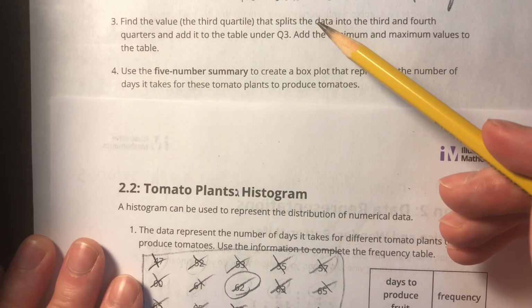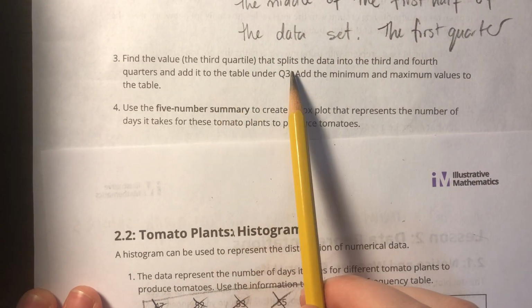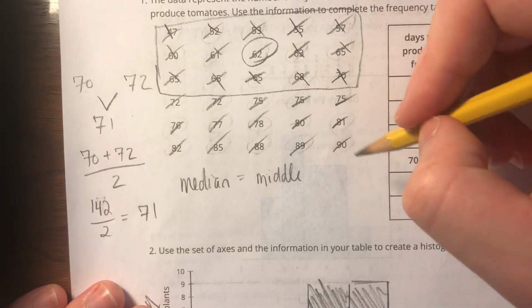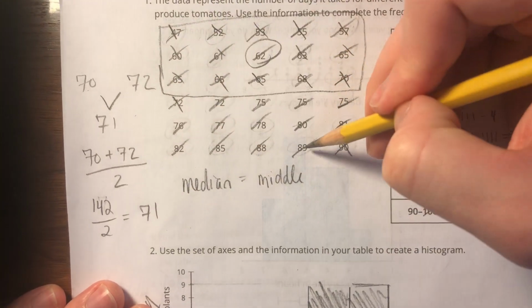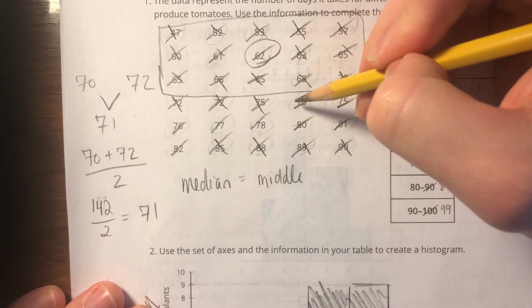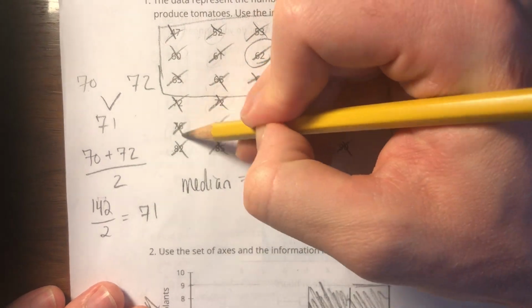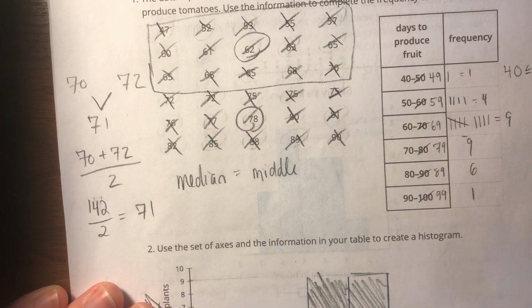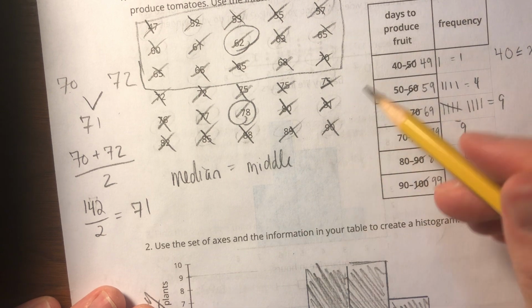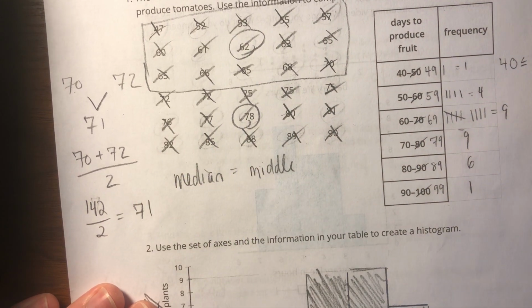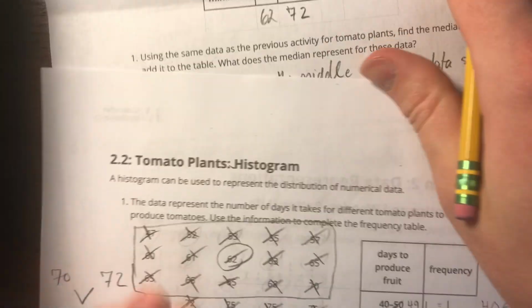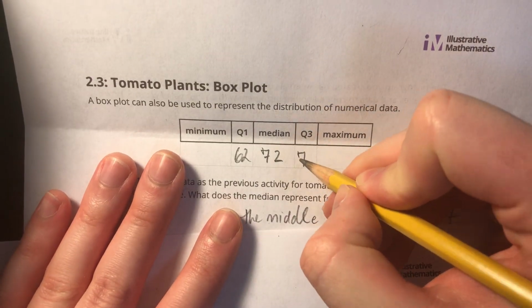Now they want us to do the same thing for the bottom half. Find the third quartile, Q3. So I'm going to do the same thing. I'm going to make a slash in the opposite direction now. We get 78. And you'll notice that the only reason I'm able to do this method is because all my numbers are in order. If they were not in order, I could not do this. So we're sort of lucky that they gave us the numbers in order. So 78 will be my Q3.